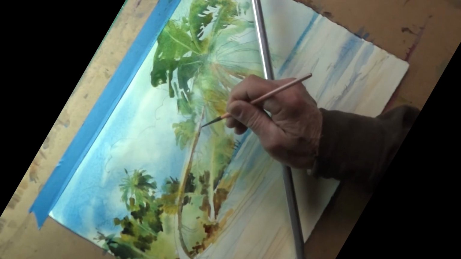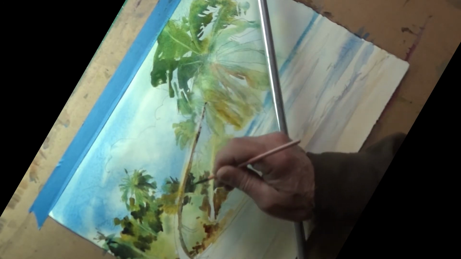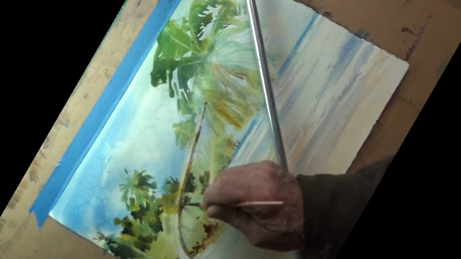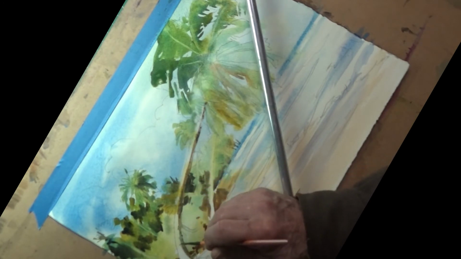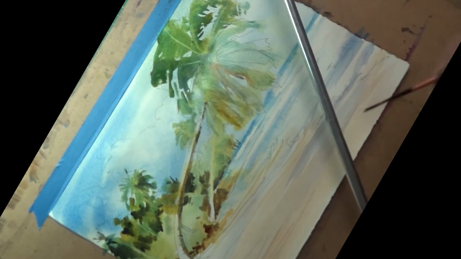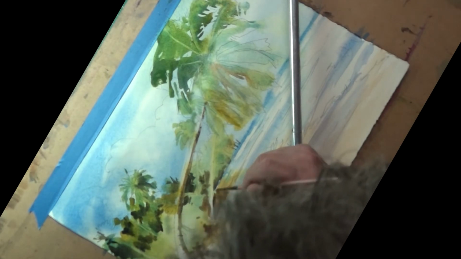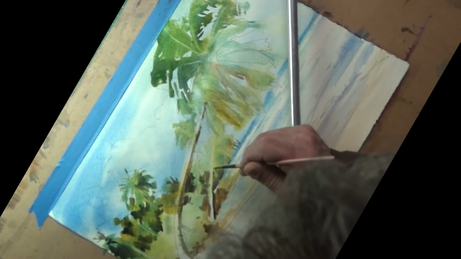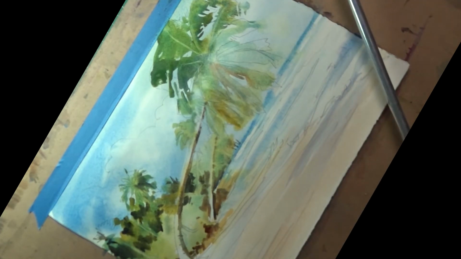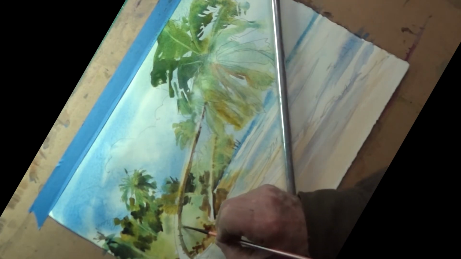Make it just a little bit darker in certain areas. Maybe a little darker here. Help that along. Same way with this guy down here. Okay. Trees going out over the water. And we've got one here, but I'm going to make this thing.